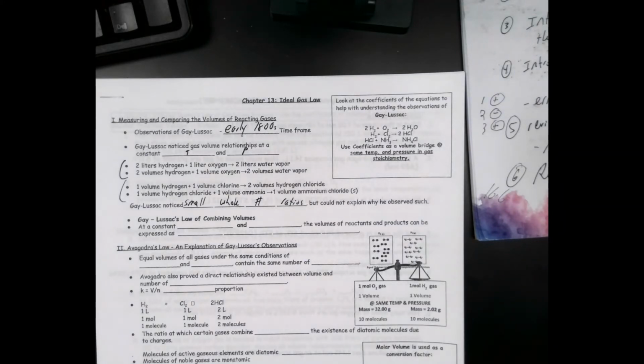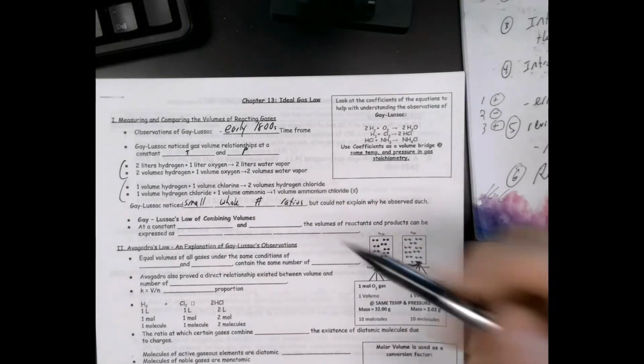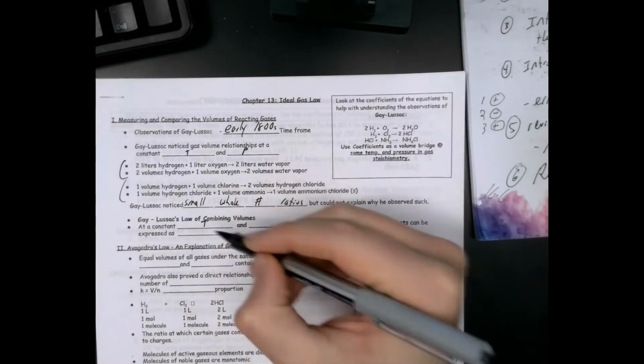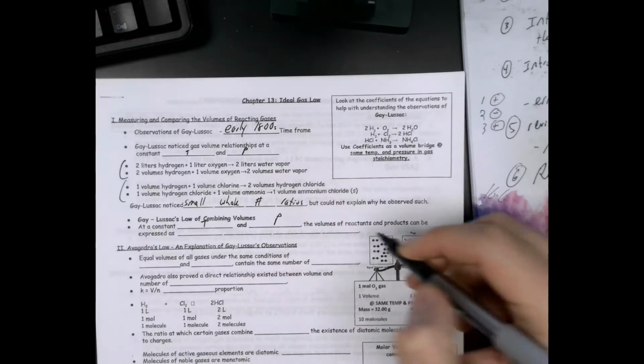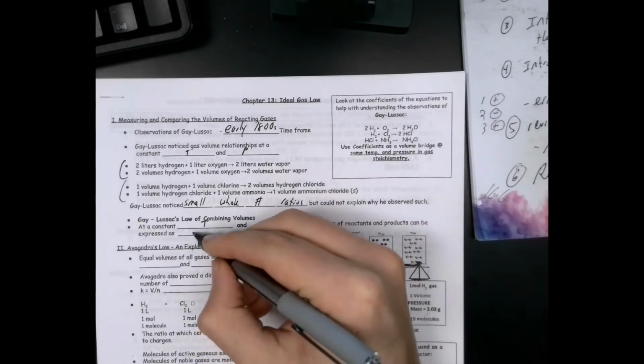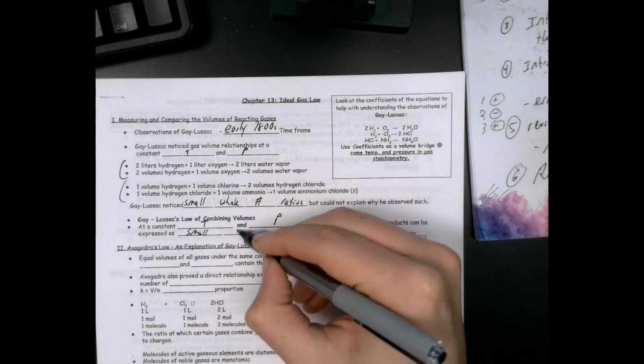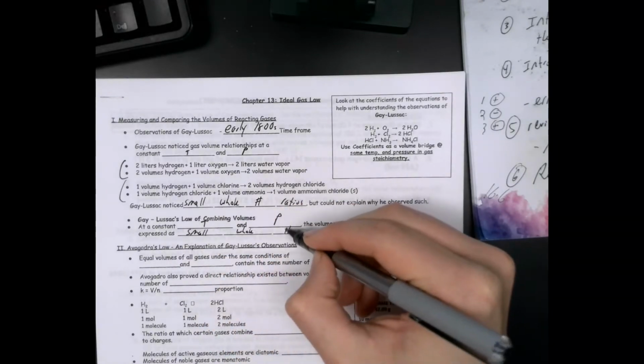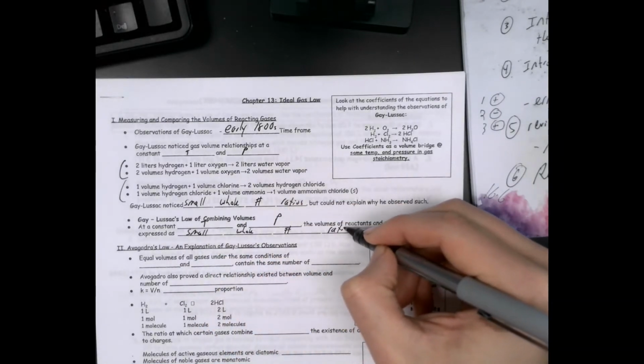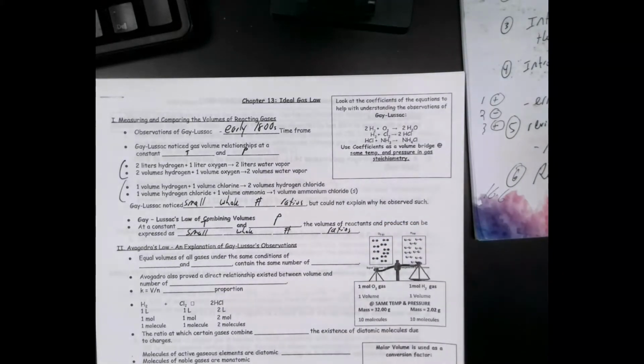We can further distill this down into a statement: at a constant temperature and pressure, the volumes of reactants and products can be expressed as small whole number ratios. All this is telling us there's some correlation, as long as temperature and pressure are constant, between the volume of a gas and the number of moles of a gas.